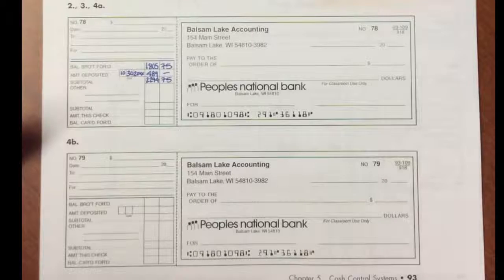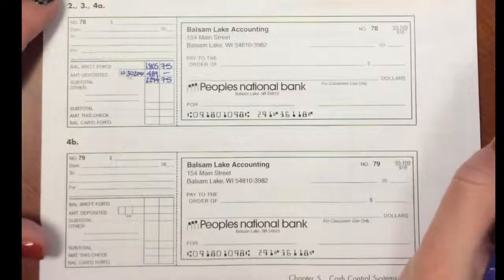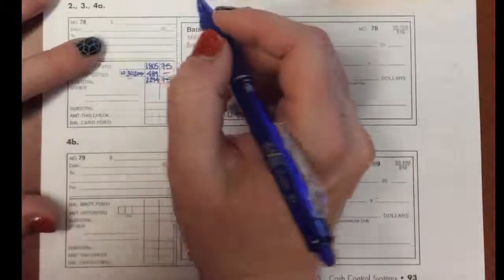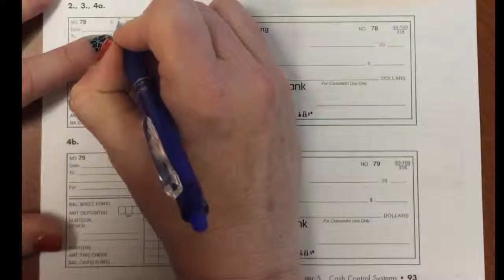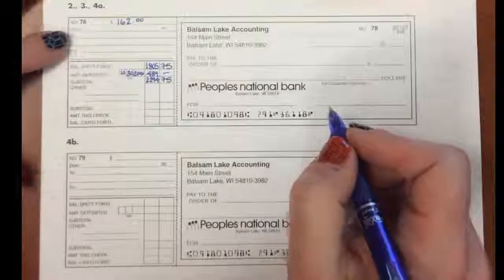Step 4, prepare check stubs and write the following checks. Use October 30th of the current year as the date. So for check number 78, we're going to write it to Corner Garage for repairs. And the amount is $162. We'll put $162.00 on the top line.